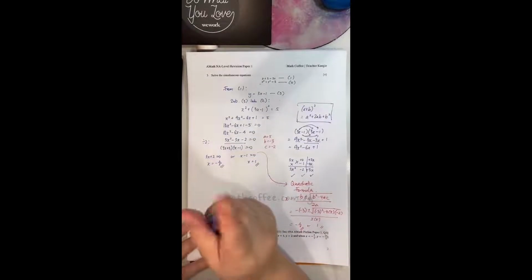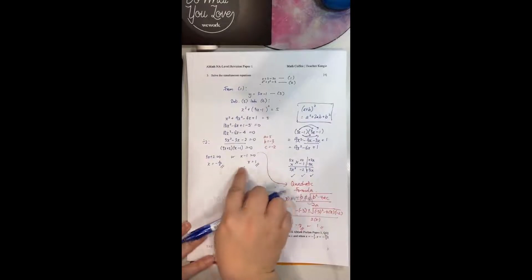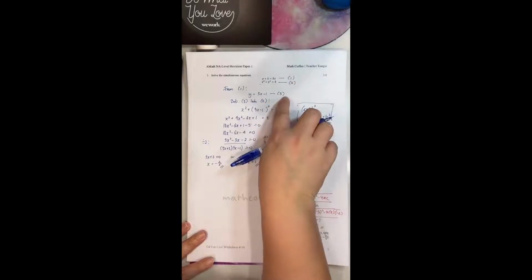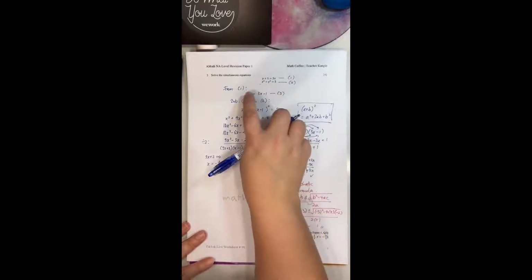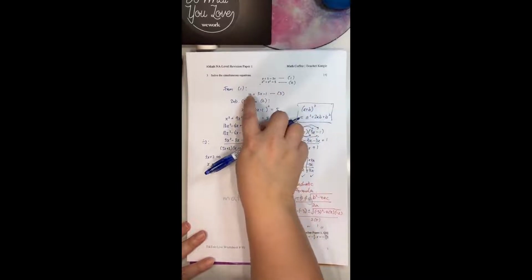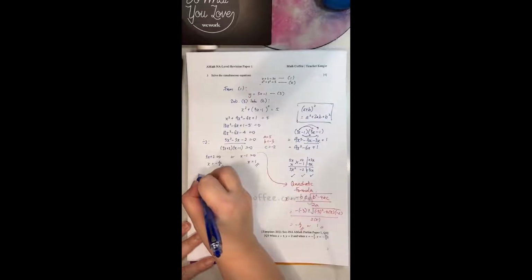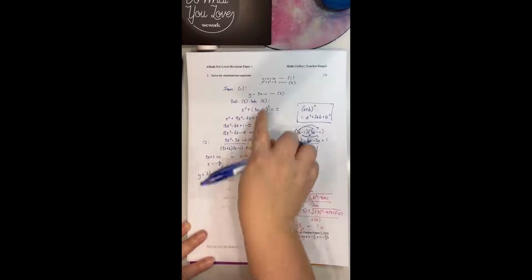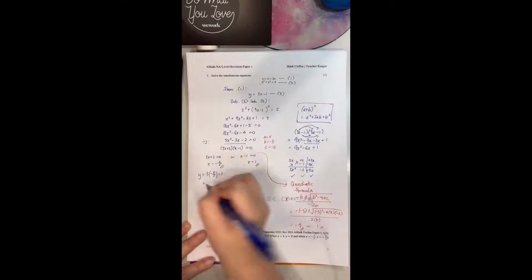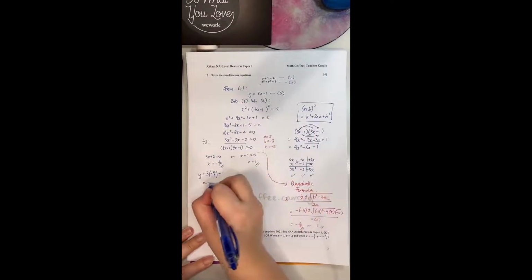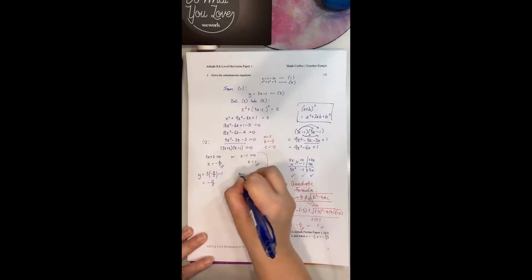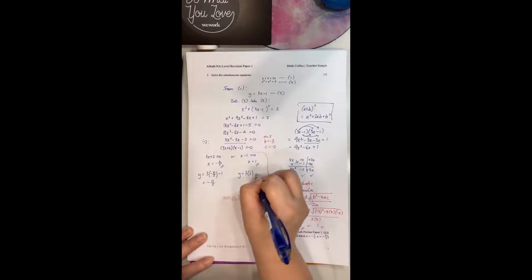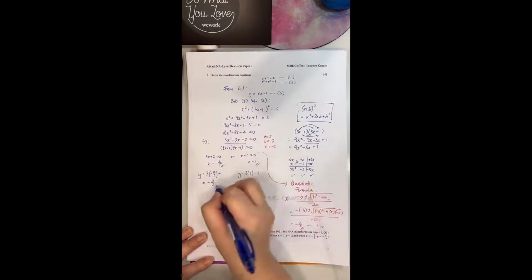Understand? Always use substitution. So you can sub this into 1, 2, or 3. But of course, it is wiser to sub into equation 3 because equation 3 is already y the subject. So you will put y is equals to 3x minus 1, and we will have negative 11 over 5. So y is equals to 3x minus 1, which is 2.